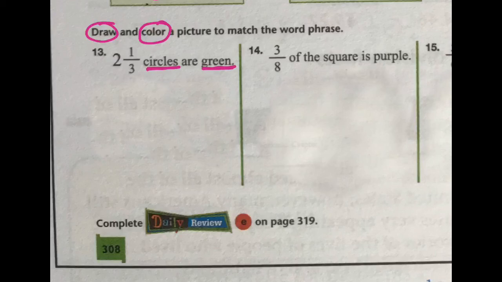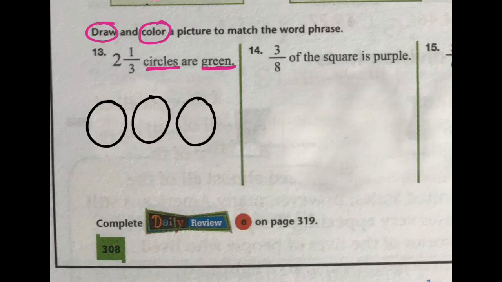Okay, so what we're going to draw is 2 circles, and because we have a fraction, we need to draw another circle. Okay, and what are we going to divide the circles by? Thirds. Okay, and just do your best to get those in there, just like that.